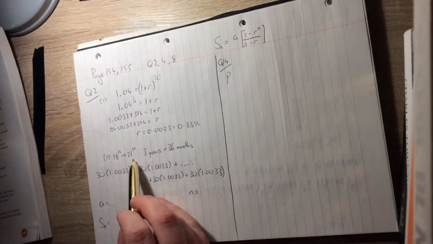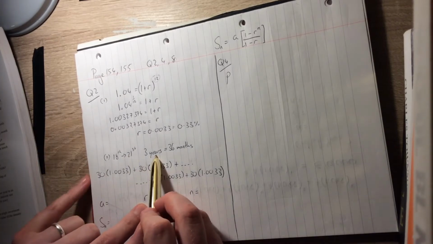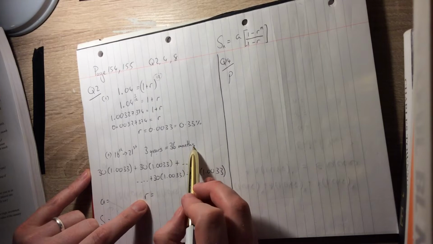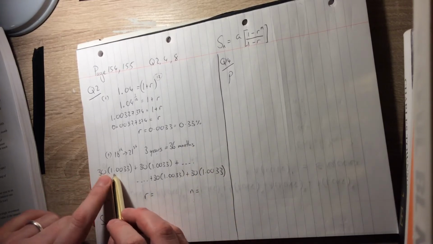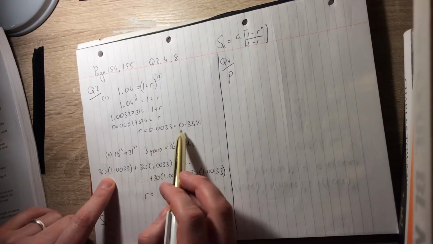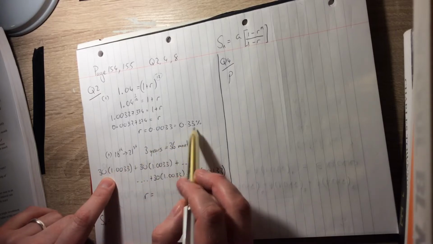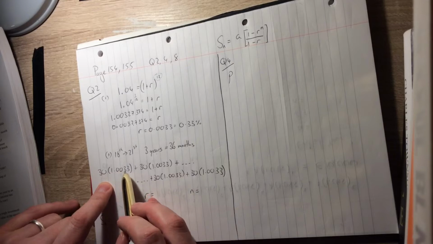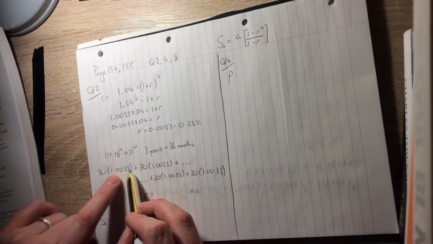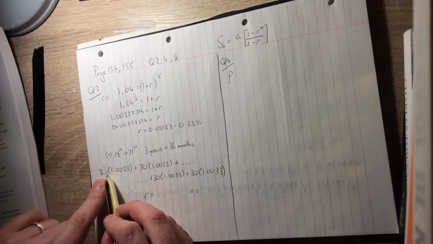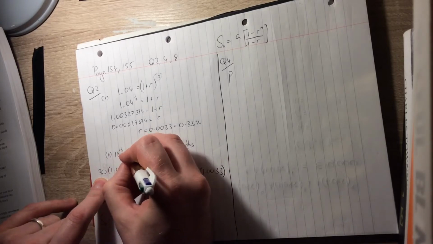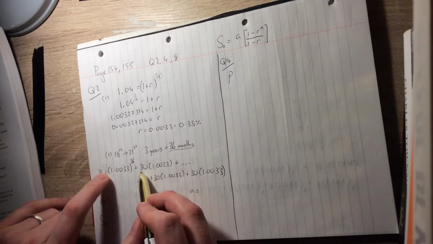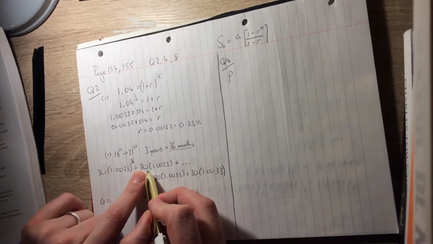Now, between her 18th and 21st birthday, that's 3 years, but we're talking about monthly deposits, so that's 36 months. So the first €30 she puts in there earns a monthly interest rate of 0.33%. So you multiply by 1.0033 to increase it. But that first deposit that she puts in on her 18th birthday, that's going to sit there for the whole 36 months. Then a month later, she puts in another €30.